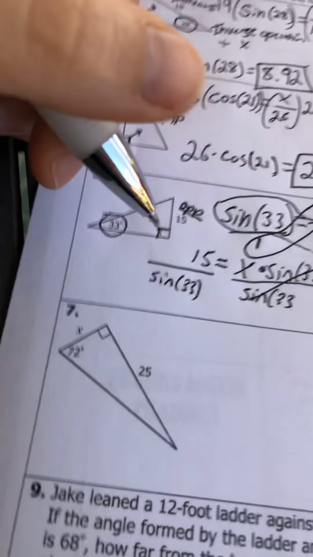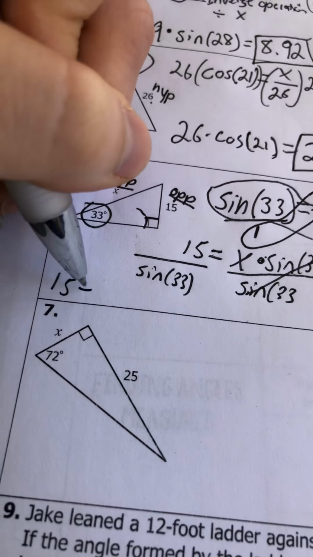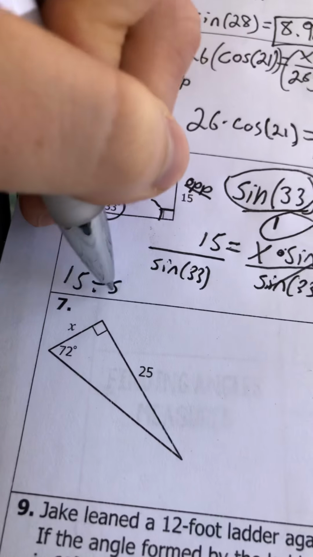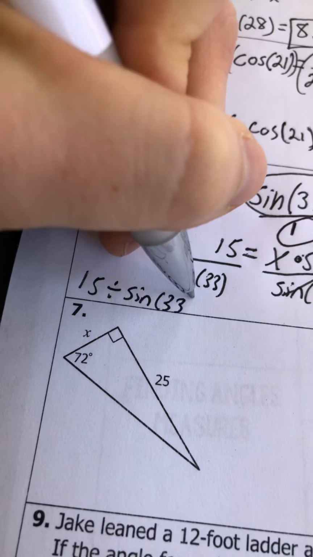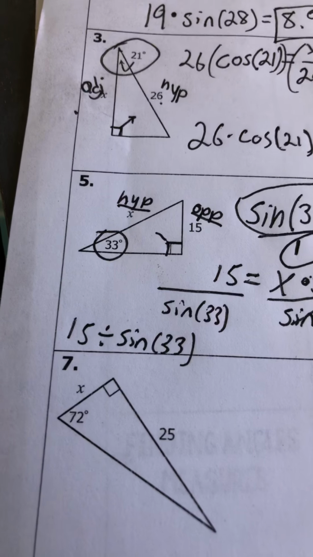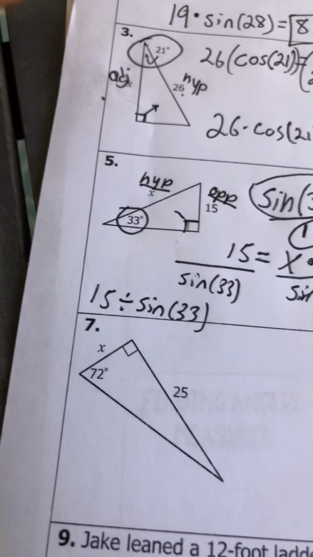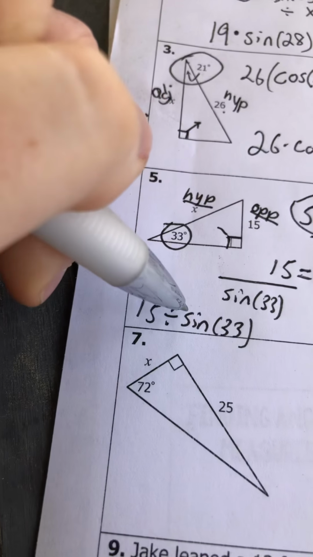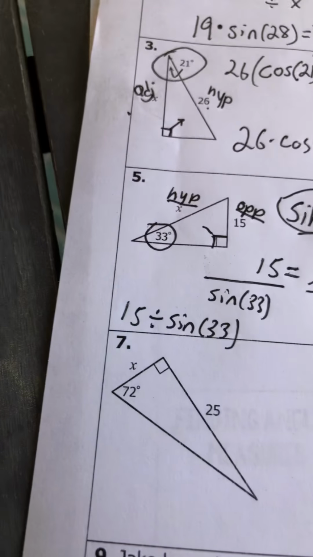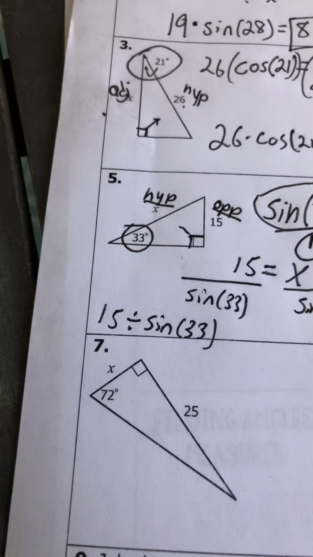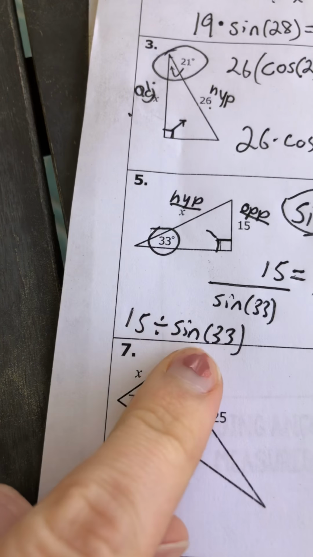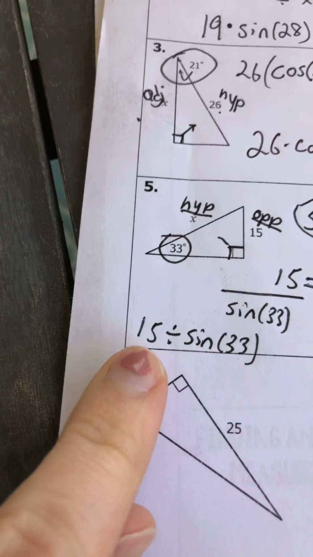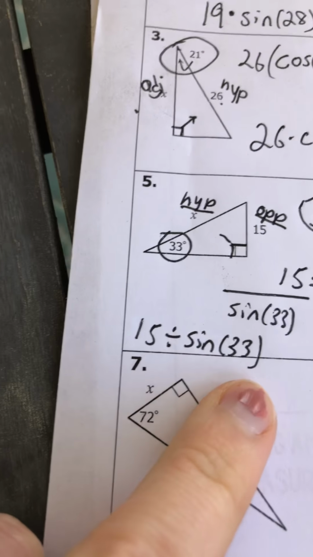So what we type in the calculator is 15 divided by sine 33. Okay, there is no need to write it in a fraction bar. You guys could just do the division symbol between it. You do not have to put it in parentheses because sine 33 is together. It's like one term. They're married, you can't separate them. There is no divorce option here. So 15 divided by sine 33.